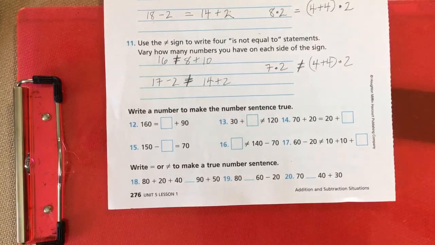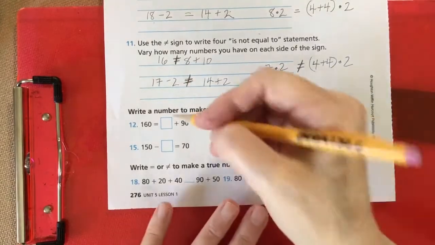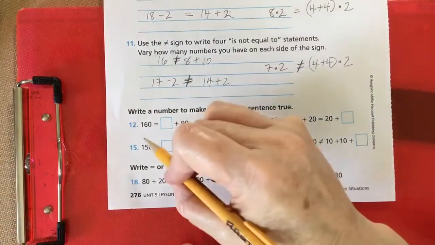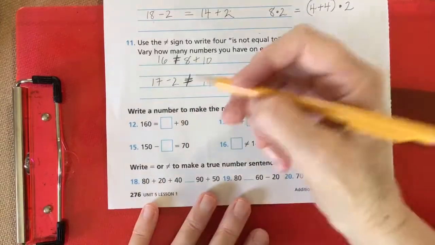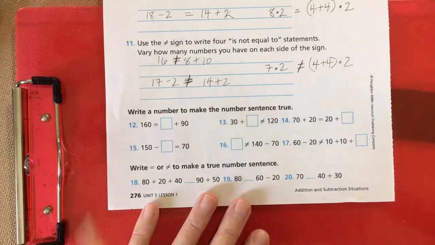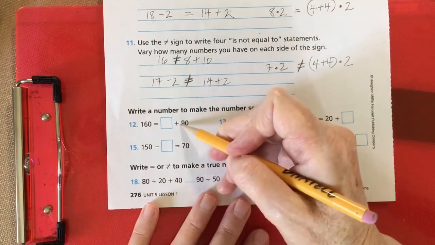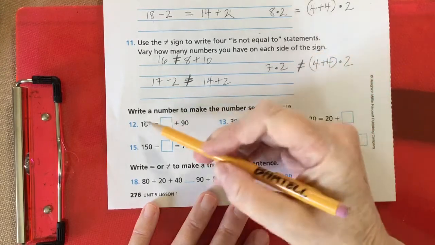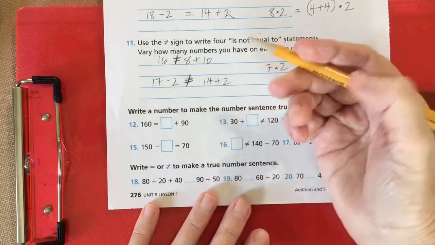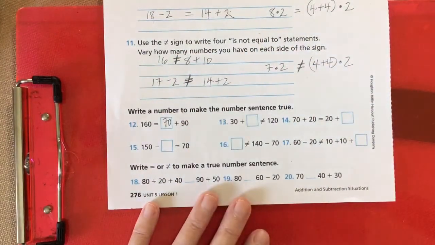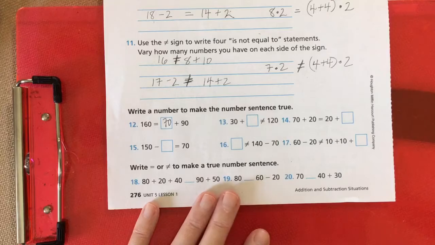Or another way you could solve that is you could start with the number 90 and count by tens until you get to 160 and make little tally marks and figure out how you got there. Okay? But think to yourself, what do you add to 90 to get to 100? That's 10. And then you would just need 60 more. So 10 and 60 is 70. So that's how I'm going to get that answer.